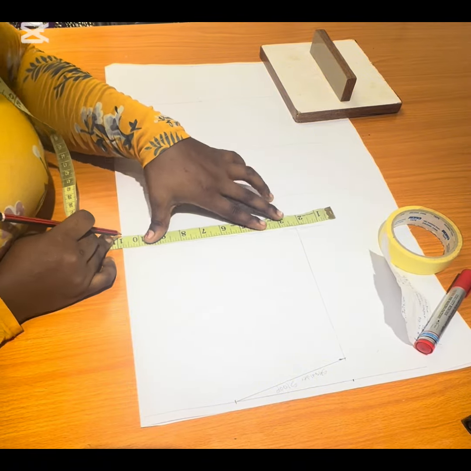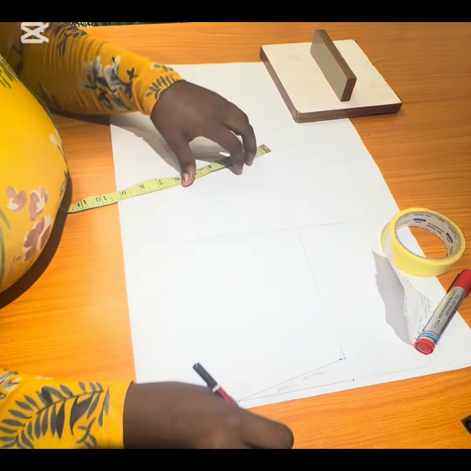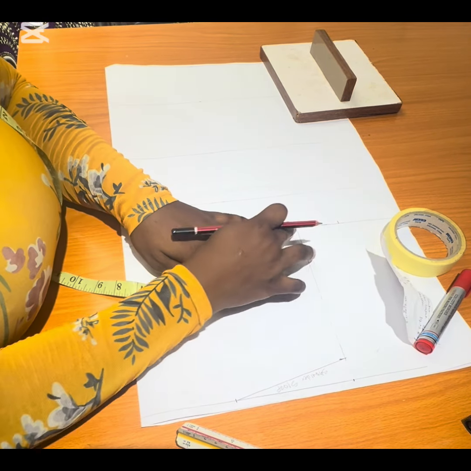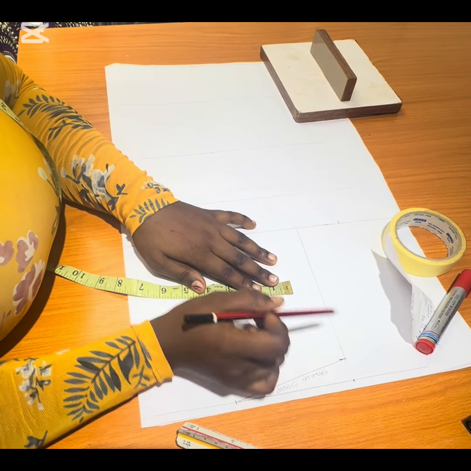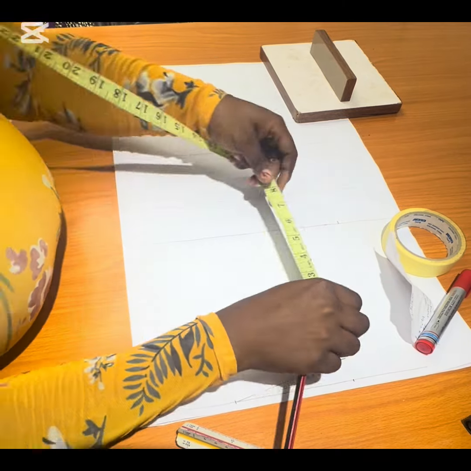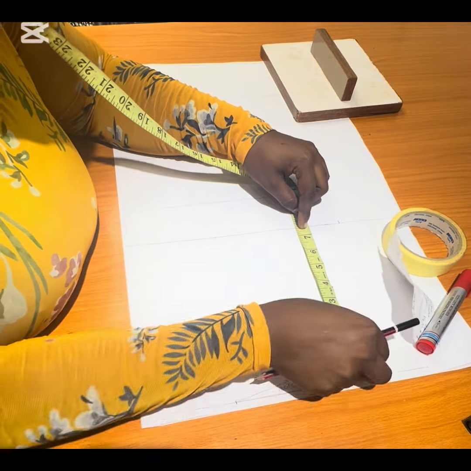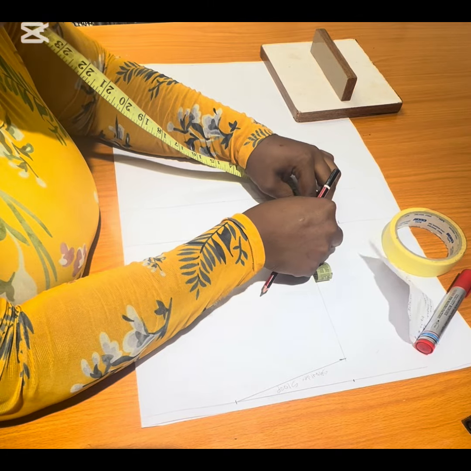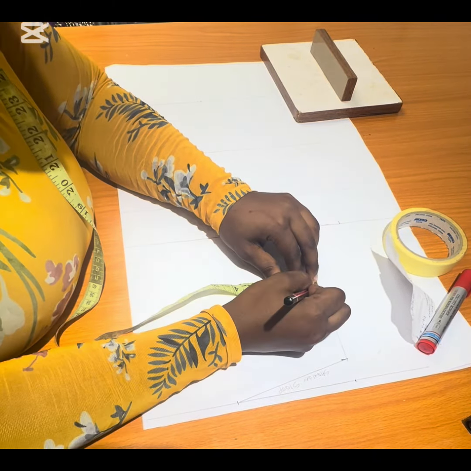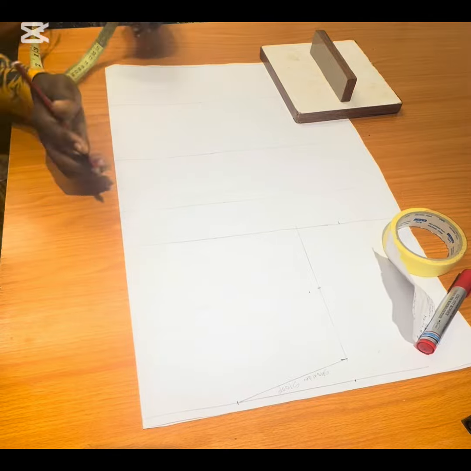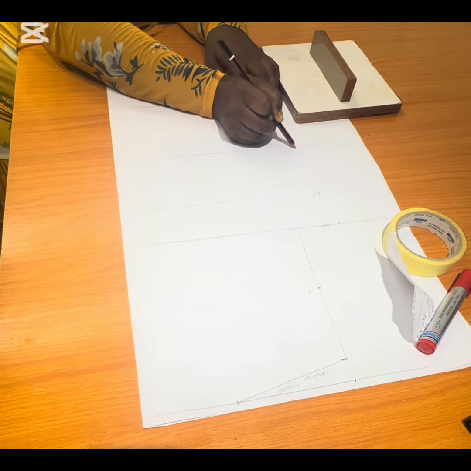For me to make my armhole curve, I'll measure my bust measurement divided by 4. So my bust measurement is 43 divided by 4. That's what I marked out here. From my shoulder to my chest line, I'll be dividing it by 2. So what I have there, I'll mark it just the way I'm doing in the video. After marking it, I'll go in by ½ inch, just the way you see me doing it here.